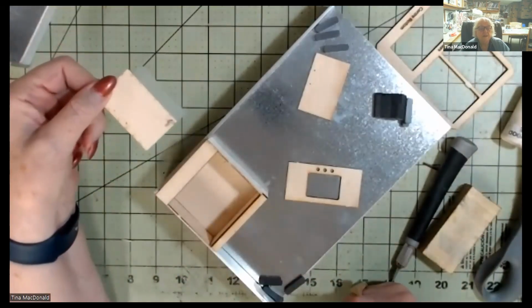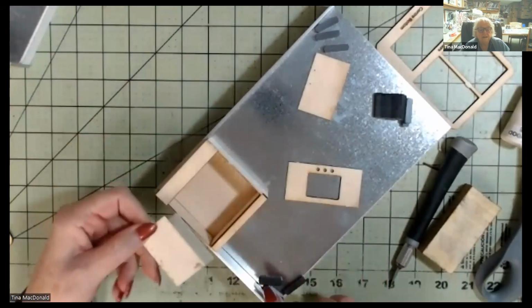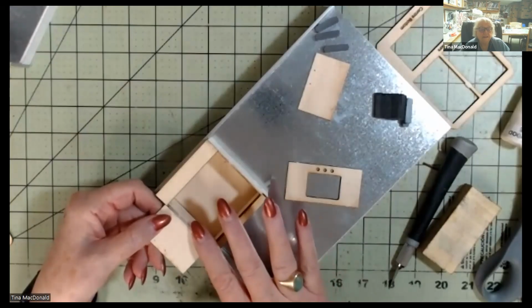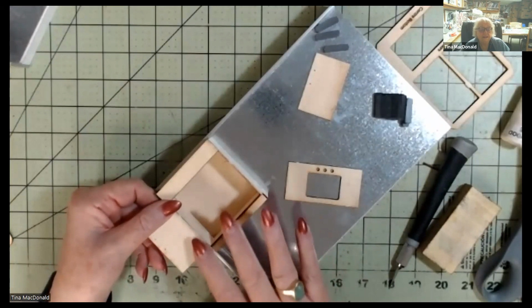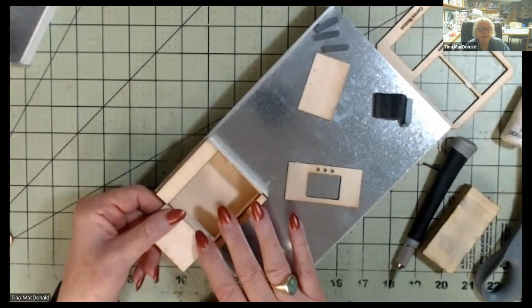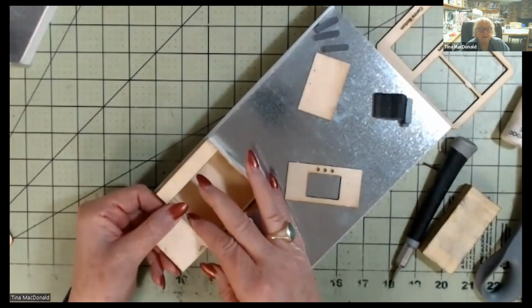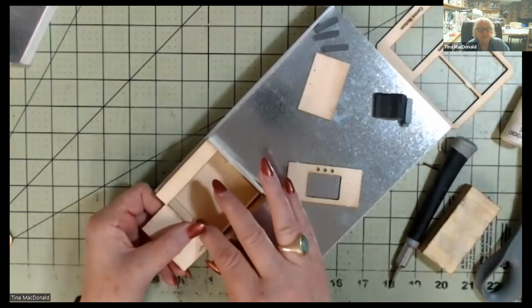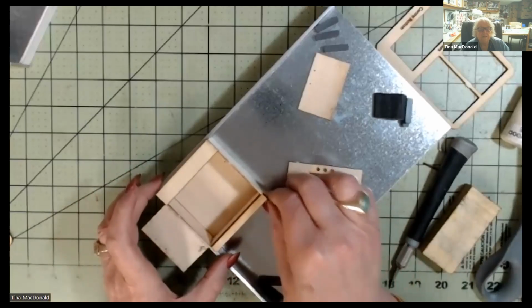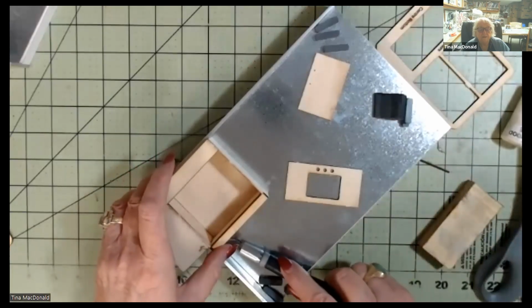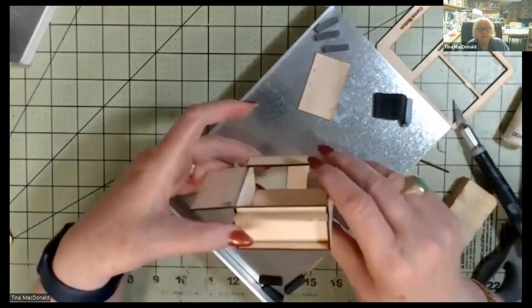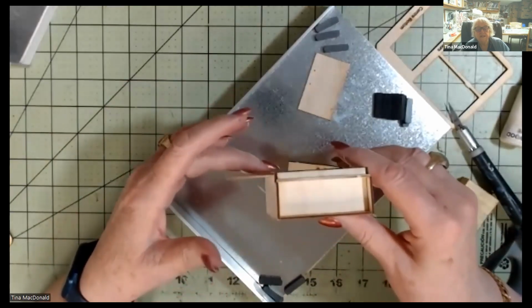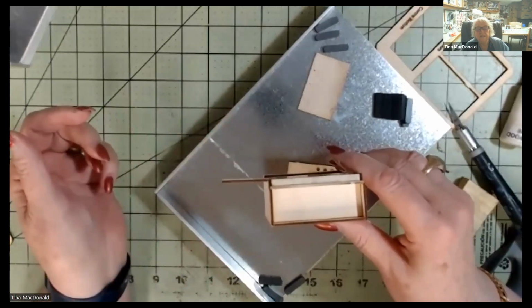Okay, so all I've done is I've run a piece of tape down there. Now, what you do is you put your door like that, so it's on the outside of the unit. And you just fold the tape down. Okay, like that. So I'll see if I can pick this up and show you. You see there that the door is on the outside, so it is flush with the edge of your cabinet.